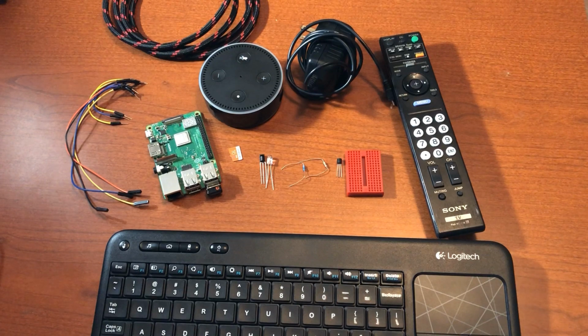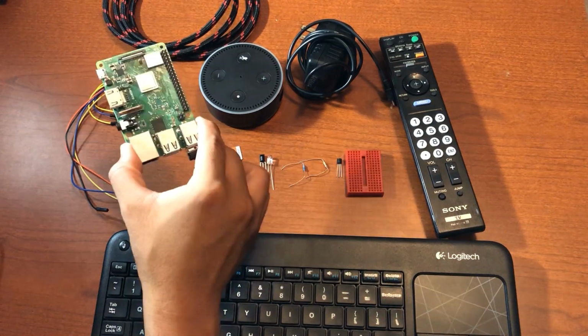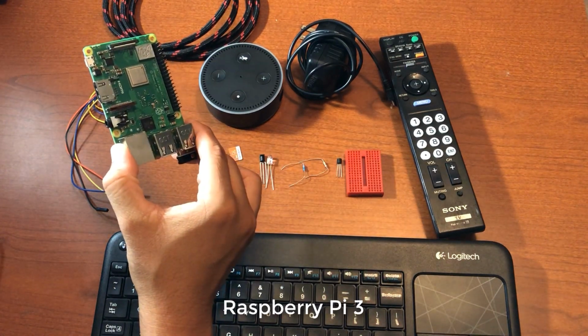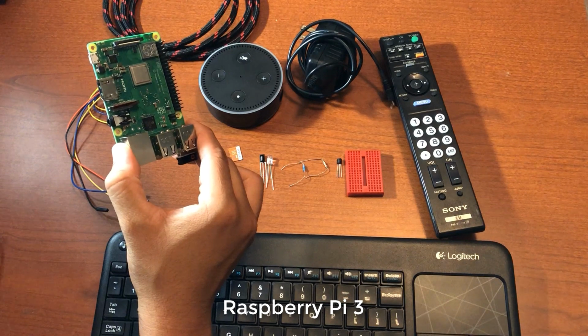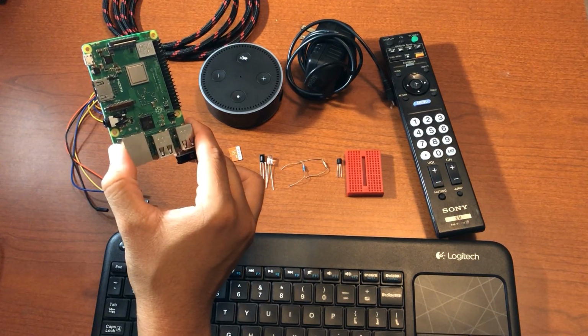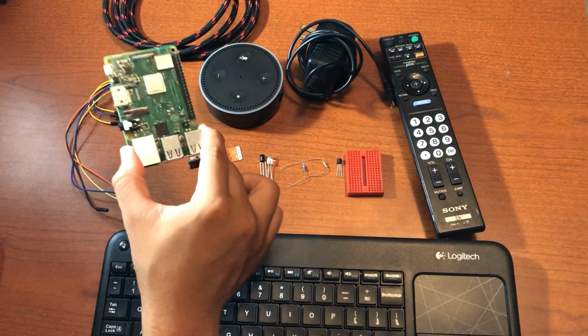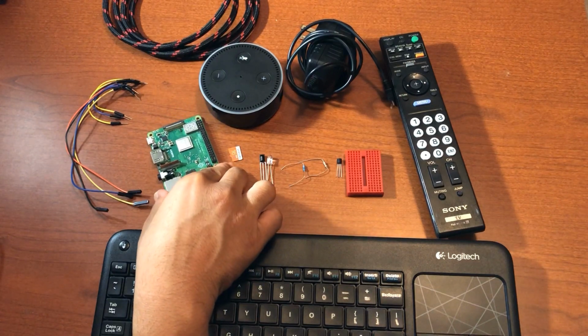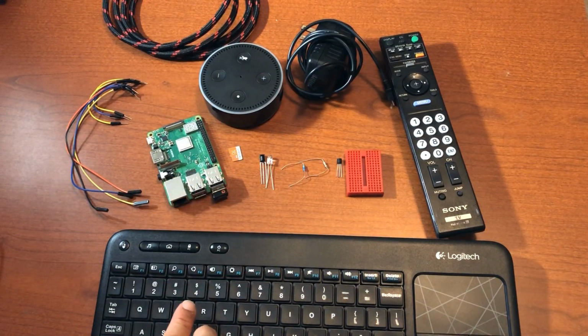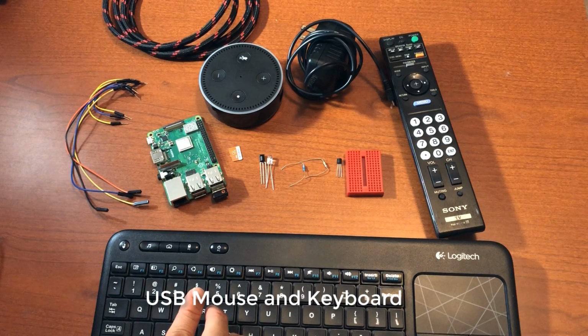Okay, let's talk about the parts that we're going to need for our project. First off, a Raspberry Pi 3. I'm using a Raspberry Pi 3B+, which is the latest model at this time, but I'd recommend a Raspberry Pi 3. For your Raspberry Pi, you need a mouse and a keyboard, which can be USB.